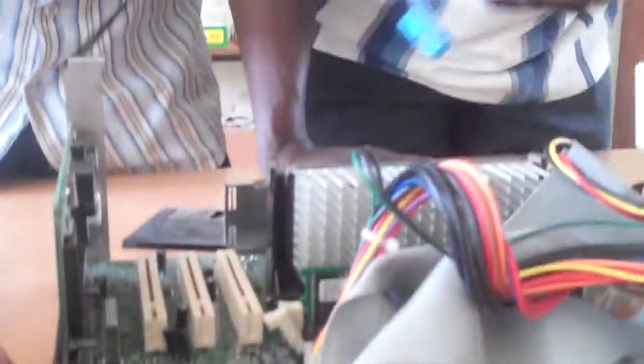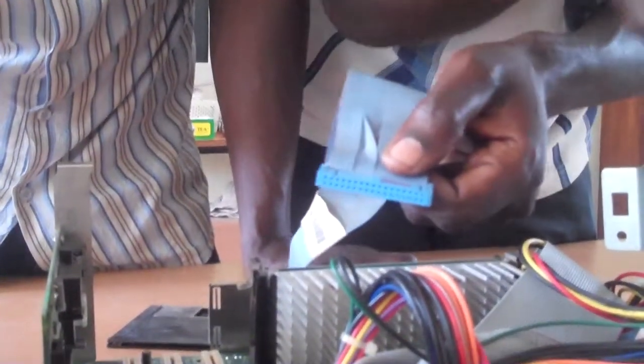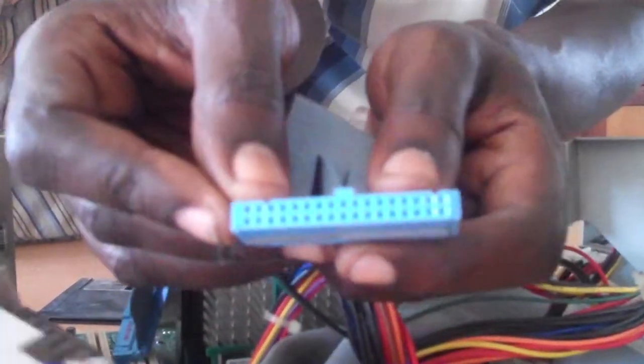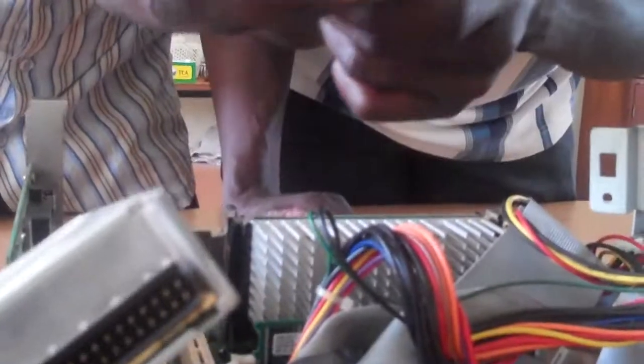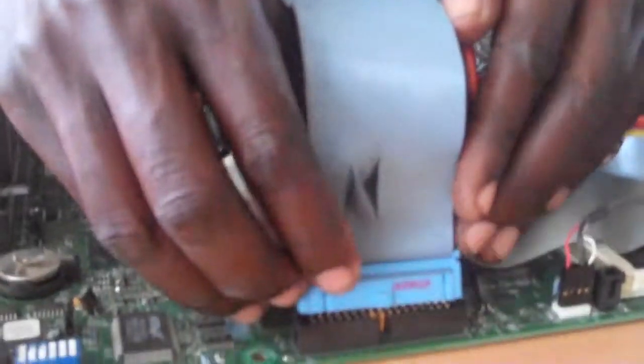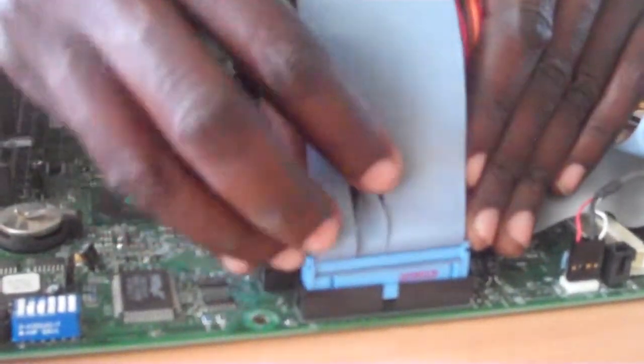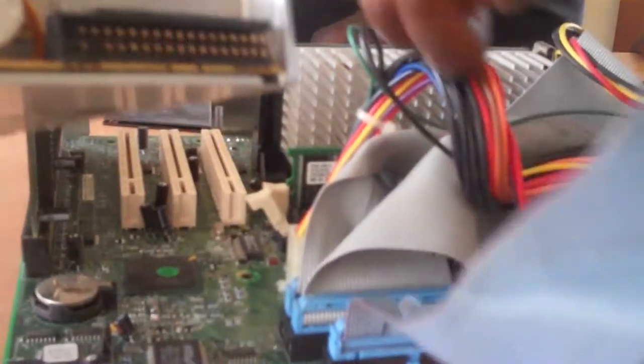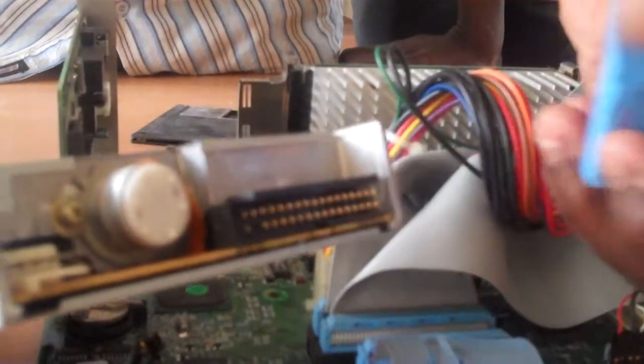You see, when we talk of other drives, for example, the CD drive and the hard disk drive, the appearance of the belt of the hard drive and the CD drive is not similar to that of the floppy disk. This one is quite smaller and it has fewer pins. So what we do, we fix it onto the motherboard, and then we now fix it to the floppy drive, like this. You see that it cannot fit this side, you turn the other side.